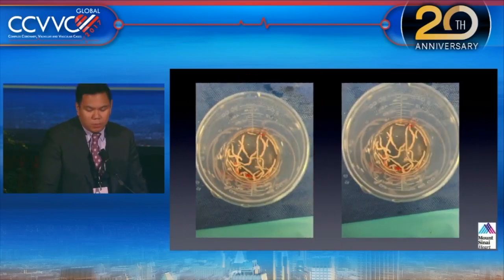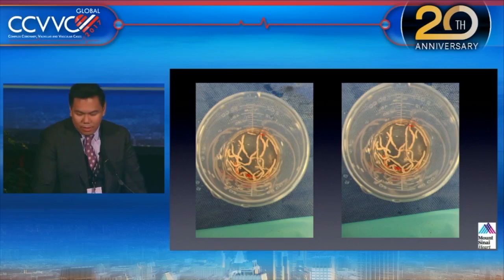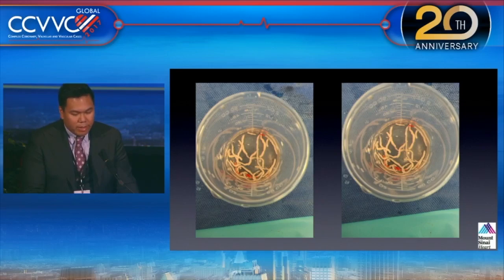This is an image of the excised plaques from the Hawk One device. They kind of look like worms. The white is actually good. It's the atherosclerotic or the calcified plaques. However, when we start to see red, we know that we're making some subintimal cuts into the vessel wall.